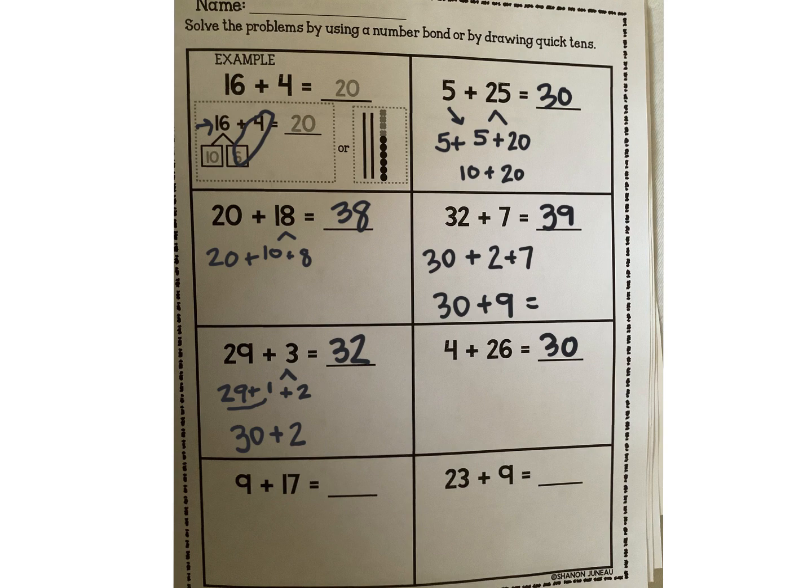Okay, now let's do 9 plus 17. What is 7's 10 friend? 7's 10 friend is 3. So if I break this apart, the other part is 6. So 3 plus 17 equals what? 20 plus 6. What is that going to equal? 26. Okay.